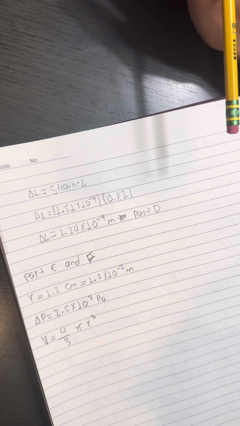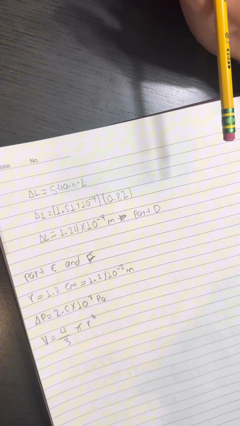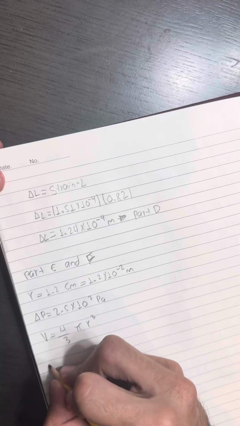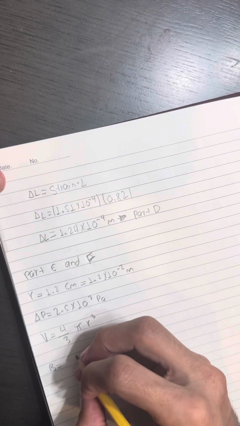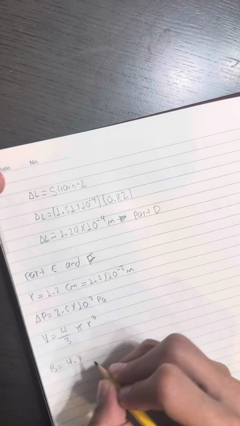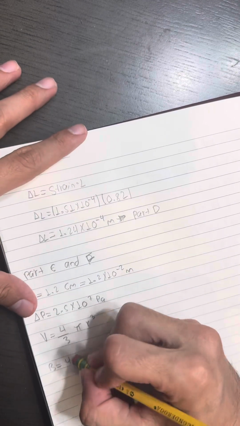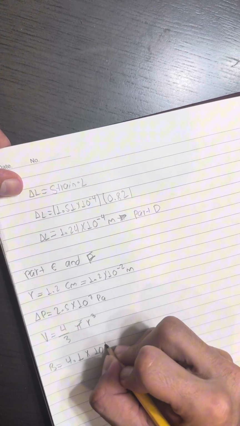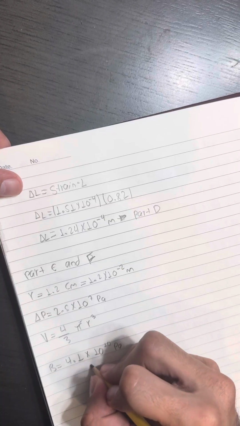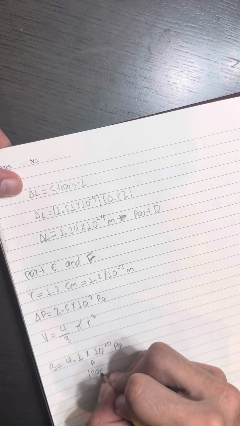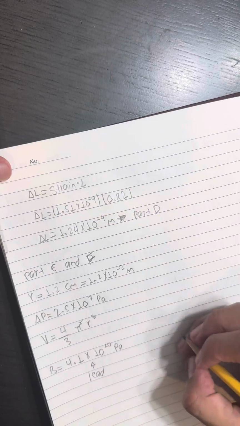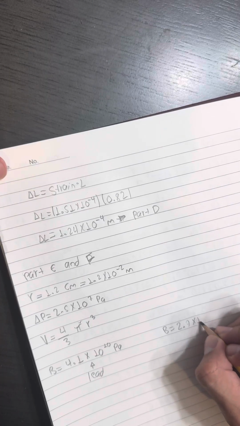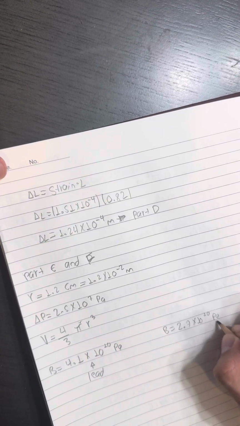For part E, our sphere is made of lead. So the bulk modulus of lead is going to be B equals 4.1 times 10 to the power of 10 pascals. This is for lead. And now for part F, we have mercury, which is equal to 2.7 times 10 to the power of 10 pascals.